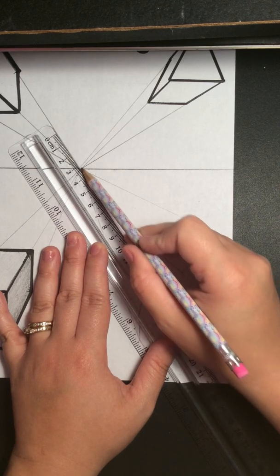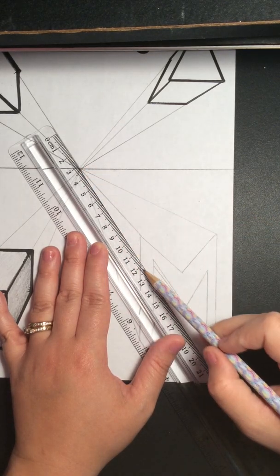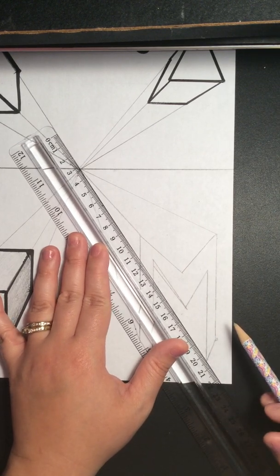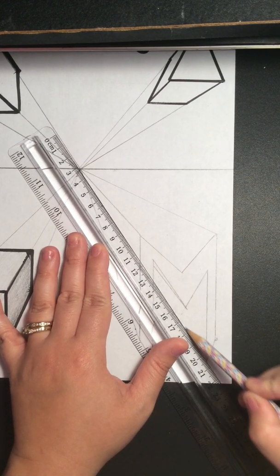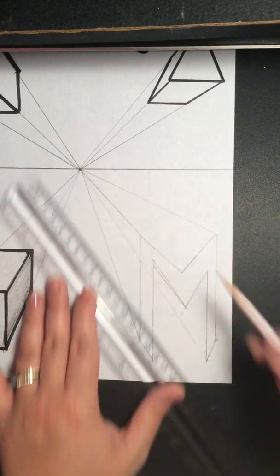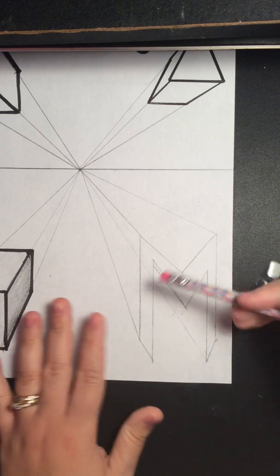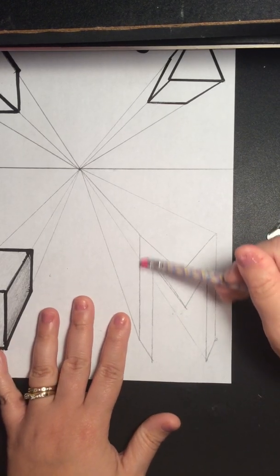Because if I go all the way through to my converging line, you'll get to see. So I'm going to show you what happens when I go all the way to my converging line. And I'm going to do it very lightly. But you'll see it goes through my M. And I don't want that. So I'm going to erase that.